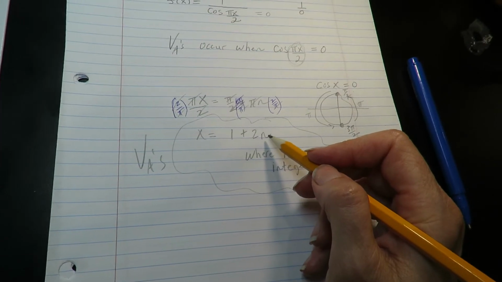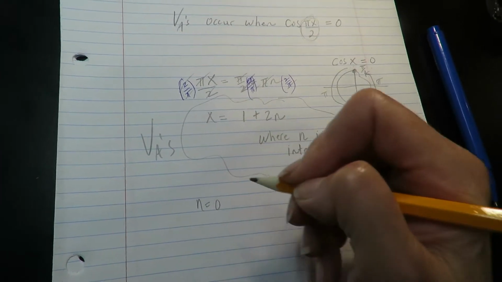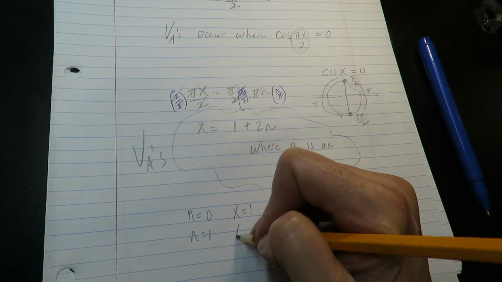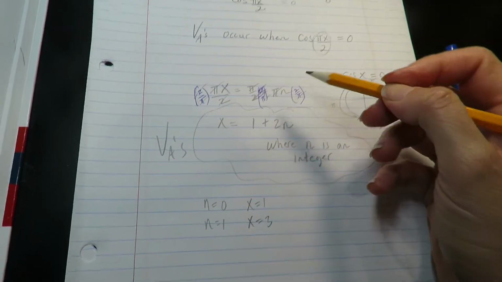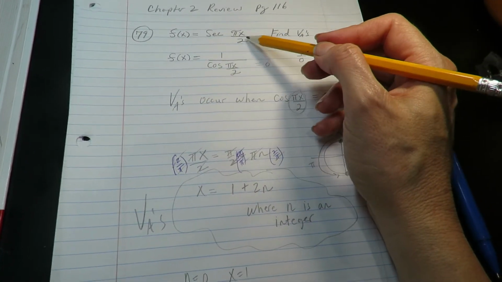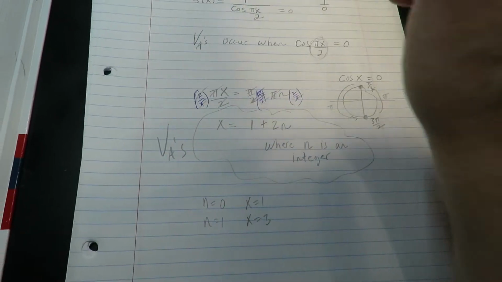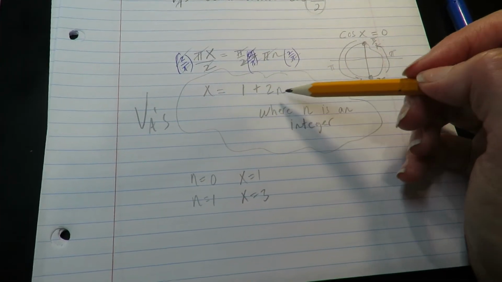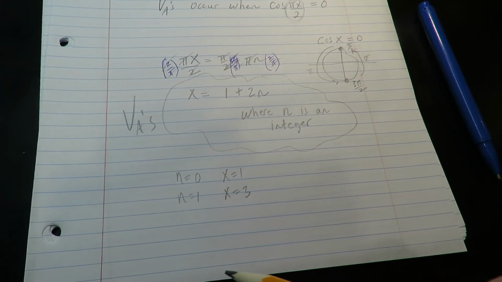So they will occur, like if n is 0, then x is 1, right? If n is 1, then x is 3, right? So this function here will generate all the x values, which then get plugged into the function, which is where the VA is occurring. Okay, it's that kind of idea. There's an infinite amount of VAs, so this function generates that infinite amount of VAs since it's impossible to list an infinite amount of items.